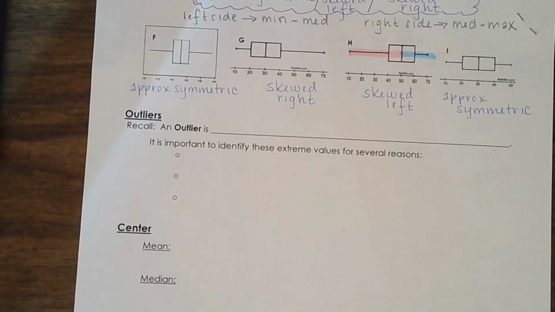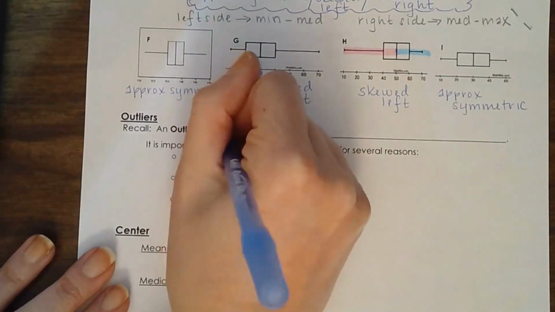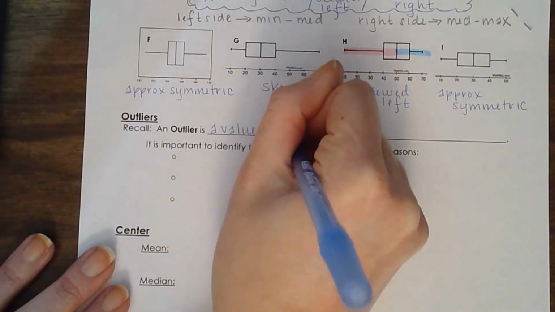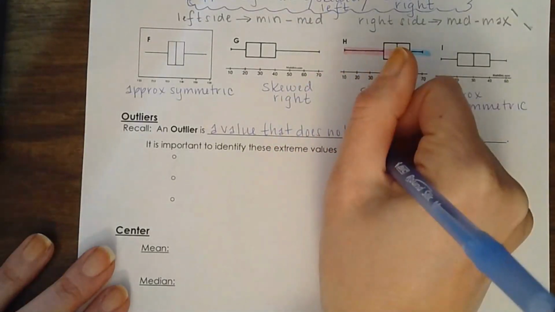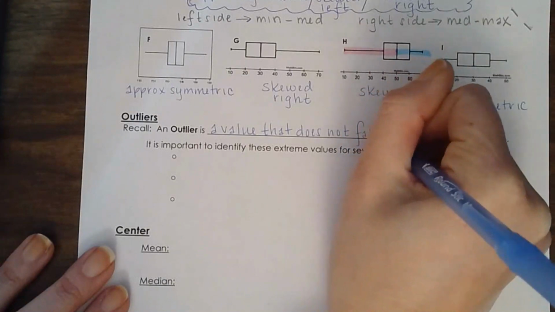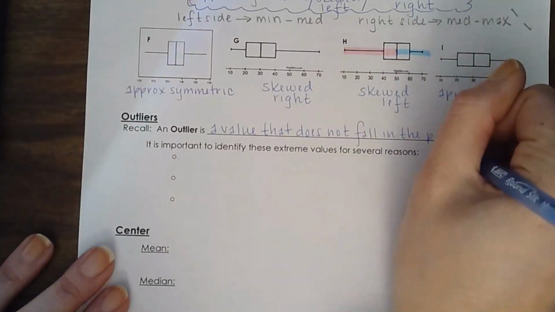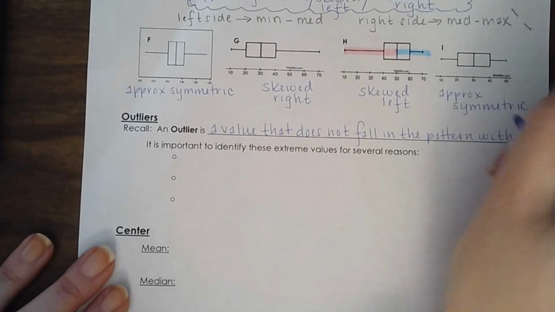So an outlier is a value that does not fall in the pattern with the rest of the data.